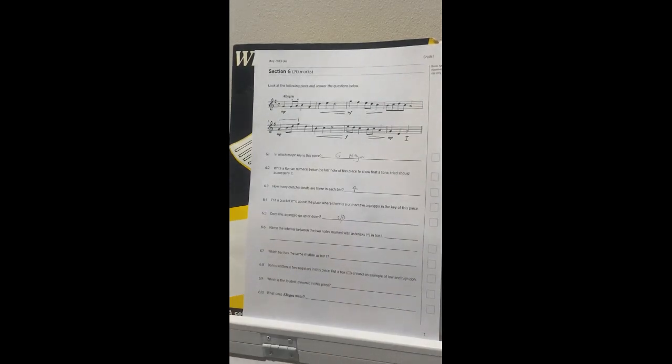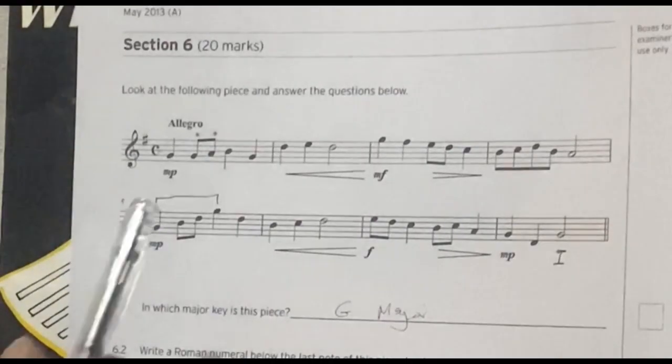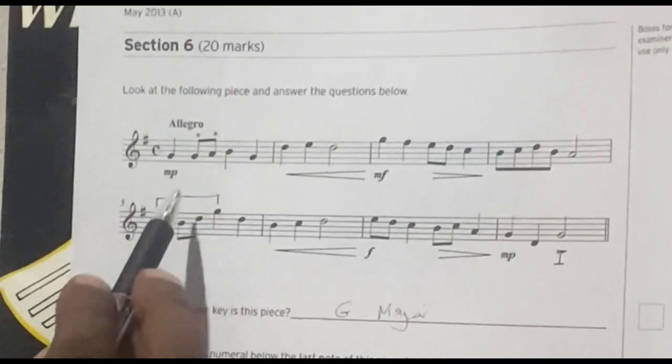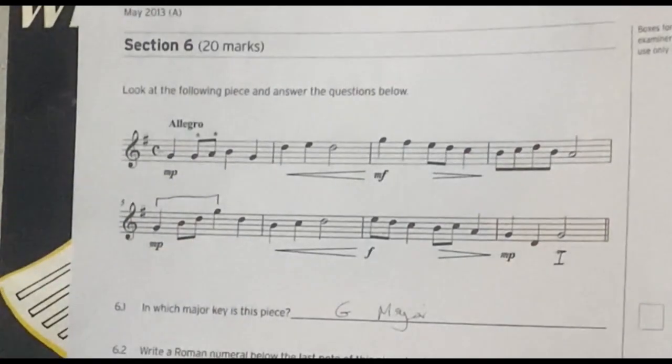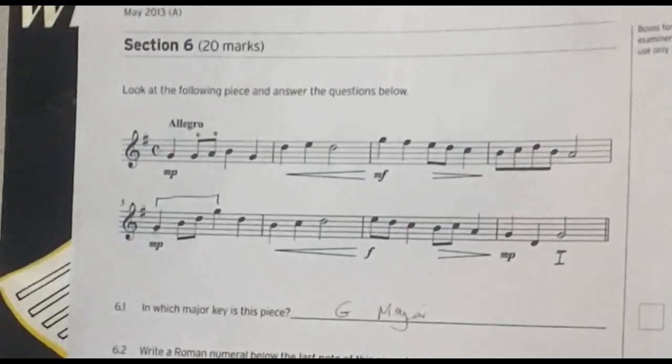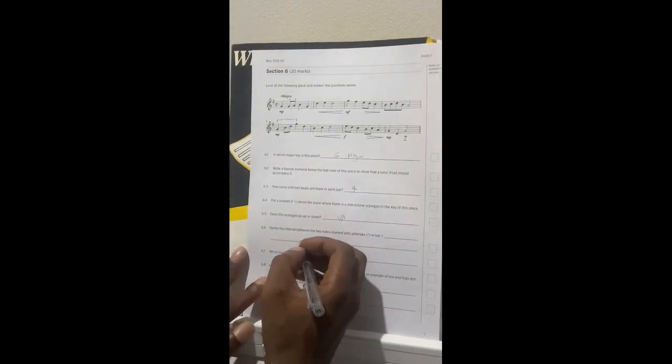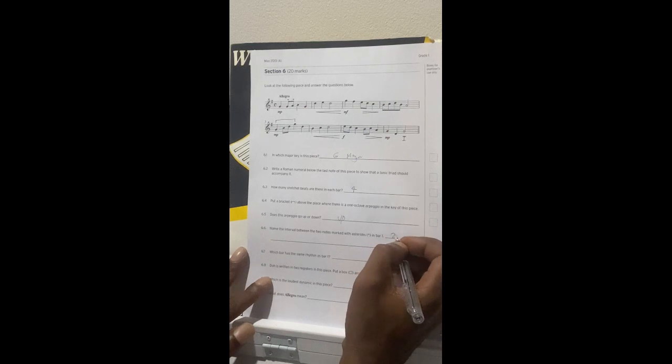Question 6. Name the interval between the 2 notes marked with asterisks in bar 1. Here's the first bar, asterisks, 2 notes from G to A. Interval A, B, C, D, E, F, G, A. From G to A is a second. The interval is a second. In grade 1, it's just a second. If you are going further grades, you have to tell what kind of second. Major second, minor second. It is a major second.